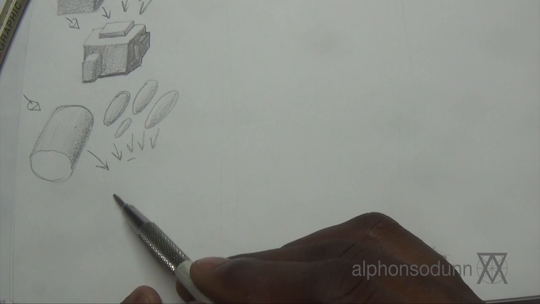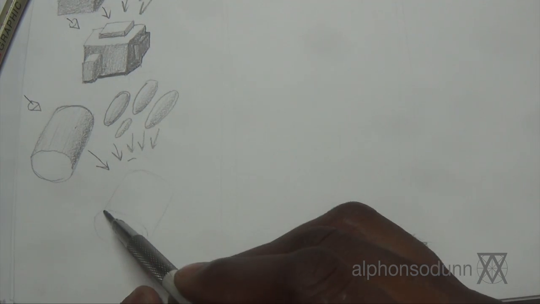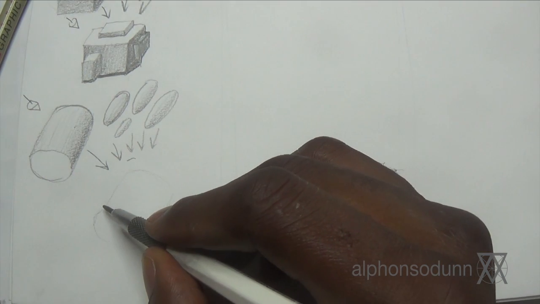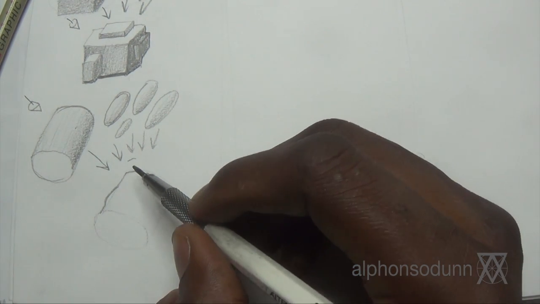Let's say we have a cylinder like that. This is the form you're drawing, right? And let's say we have something like that. All right.